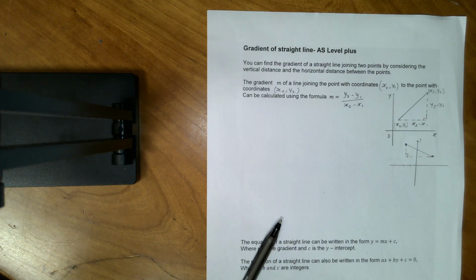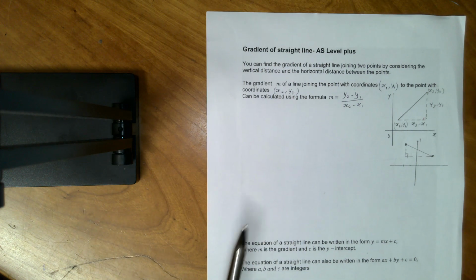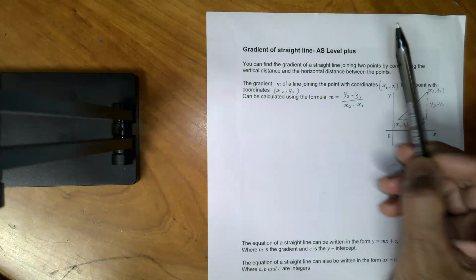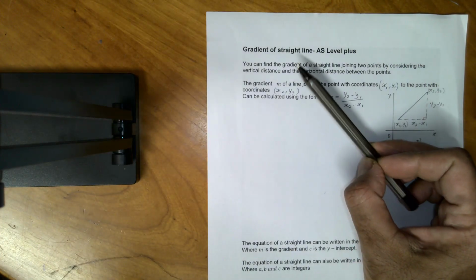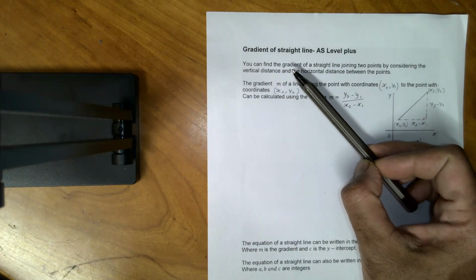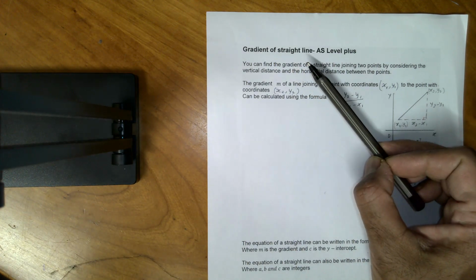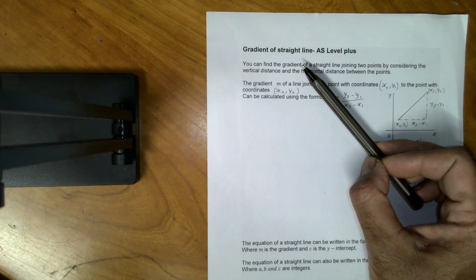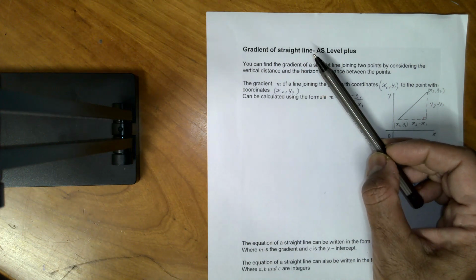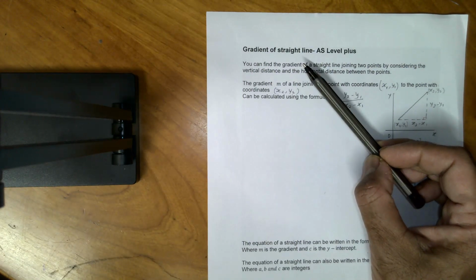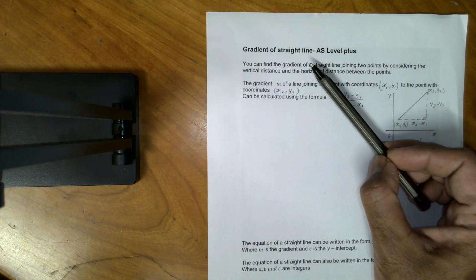In this video, I will explain the gradient of a straight line. However, I have discussed this previously in my previous videos, but that was more for GCSE level and more like just an introduction to the straight line.